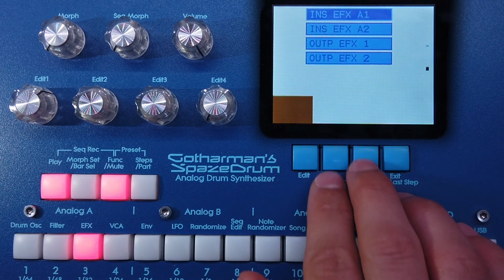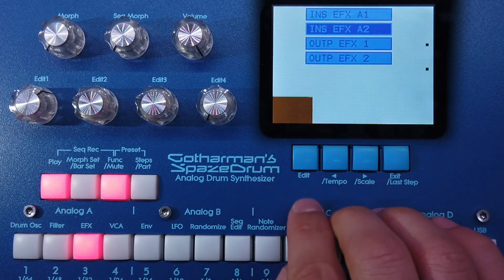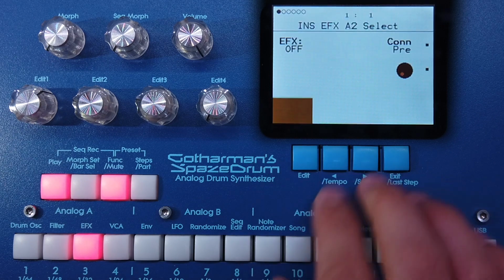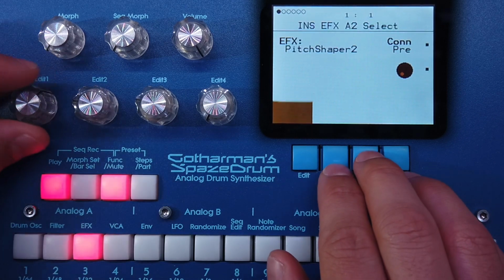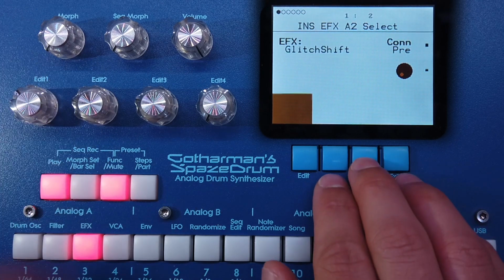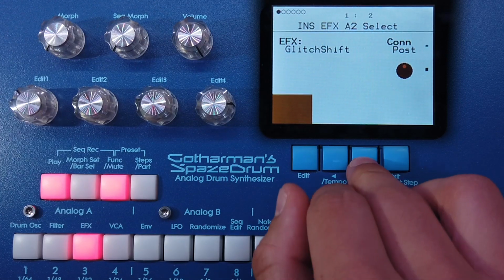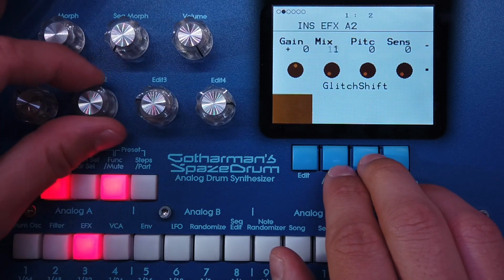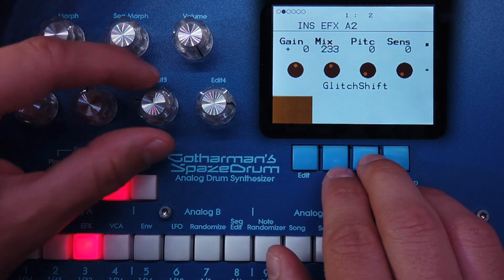You can press edit again, choose effect number 2, because we have 2 effects of course, and then let's get something crazy like the glitch shift one. Again, put that post fader and then mix it in.